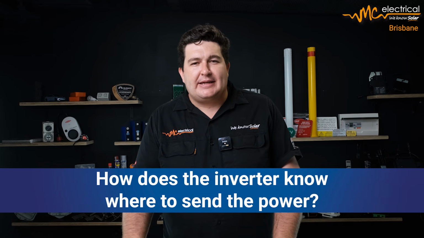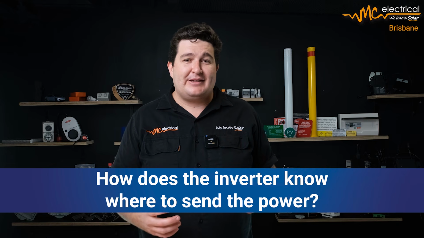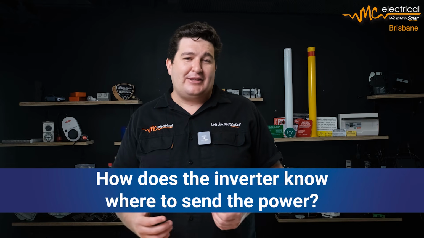Now, another common question I get is, how does the inverter know where to send my power? Will I see the lights flicker when it switches from solar to grid, and when the sun sets? And the answer is, it's a fluid system.